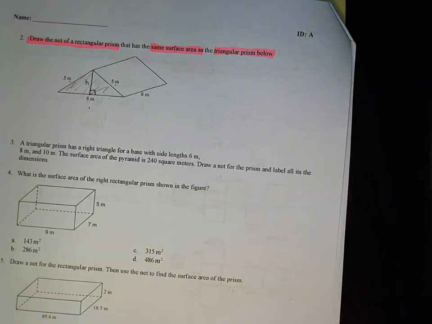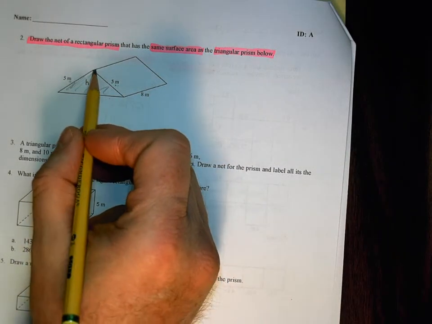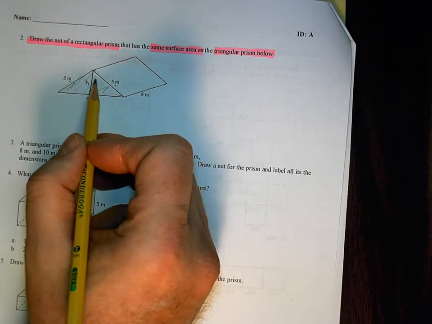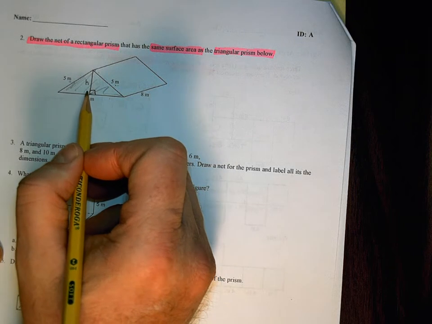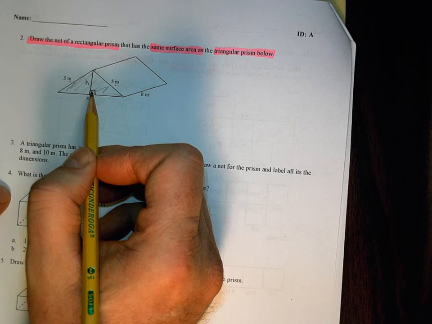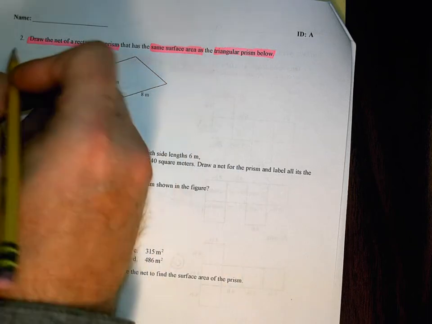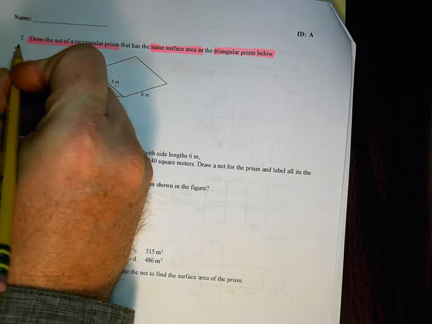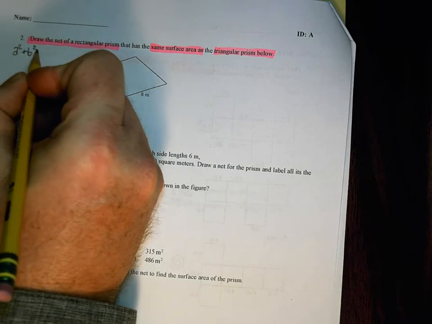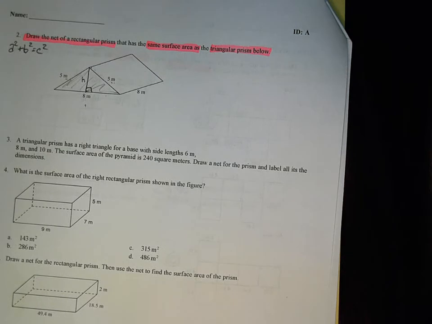Base, half of 5, times height. No, come on. What kind of triangle is this? Isosceles. What kind of triangle is this? Right, it's a right triangle. How do you find the unknown side of a right triangle? You have to do the A, B, C thing. A squared plus B squared equals C squared. The Pythagorean Theorem.